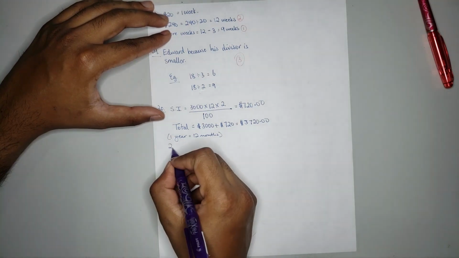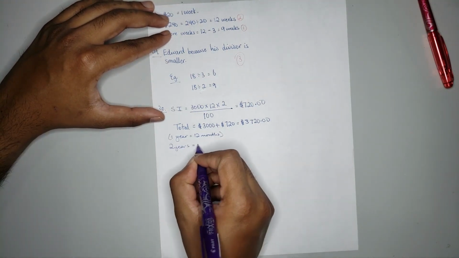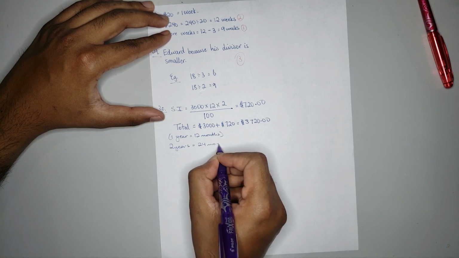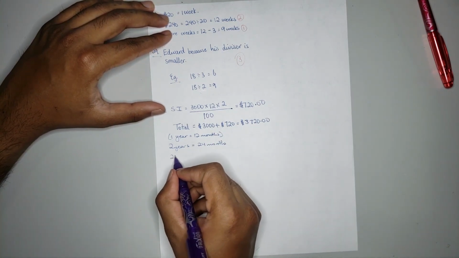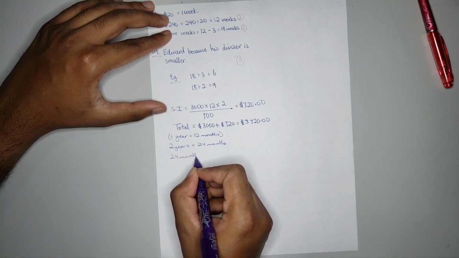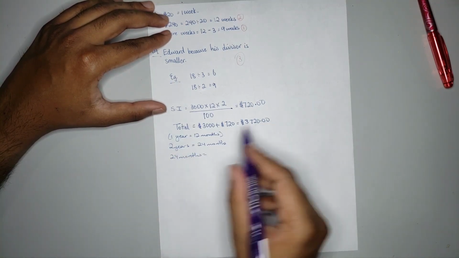So 2 years is equal to 24 months. And therefore, in 24 months, she paid back this total.